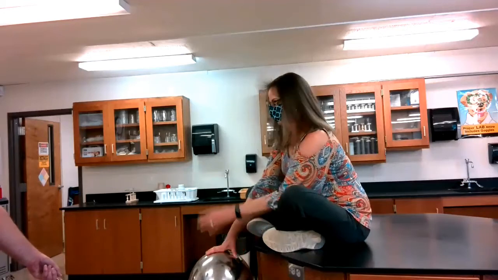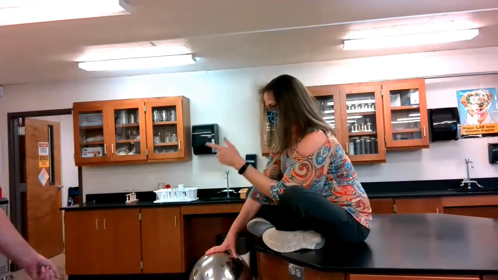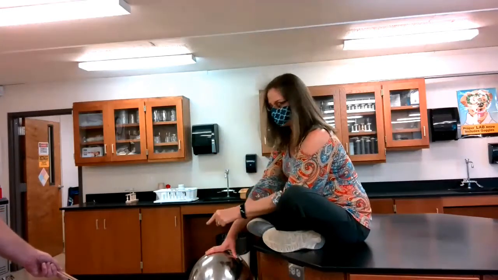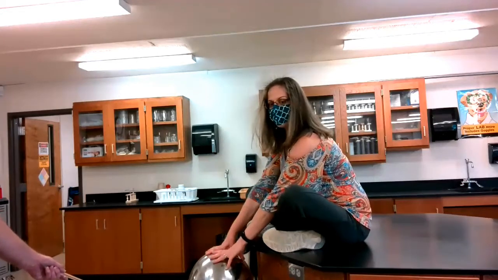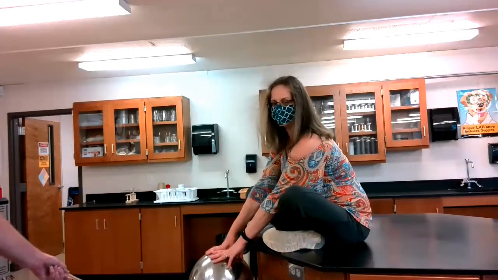Now we're going to have static discharge, a type of conduction. And Mr. Lowe is going to touch a metal wand to this Van de Graaff generator and discharge the static electricity that is built up. Go right ahead.